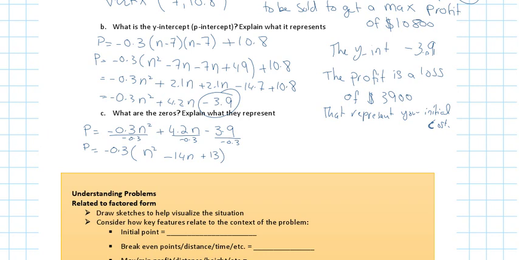Then I'm going backward. How can I factor the leftovers? Sum and product. Okay, so I'm looking for two numbers that multiply to 13 and add to negative 14. So what multiplies to 13 and adds to negative 14?